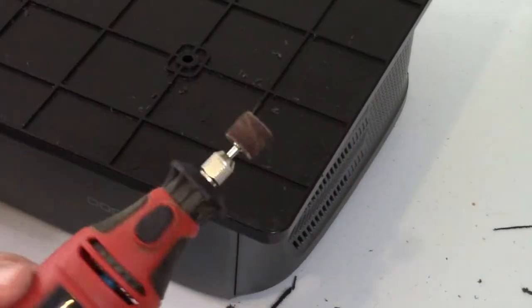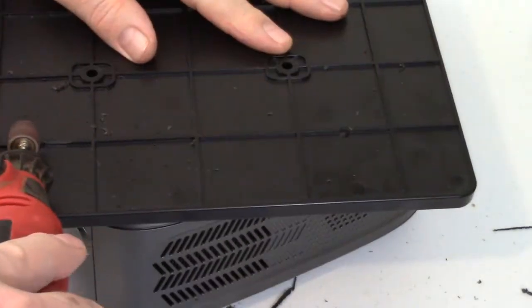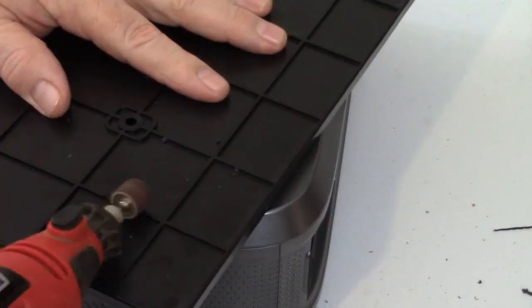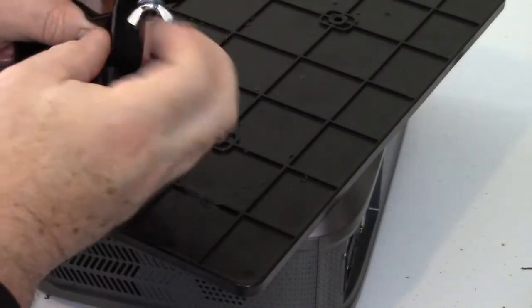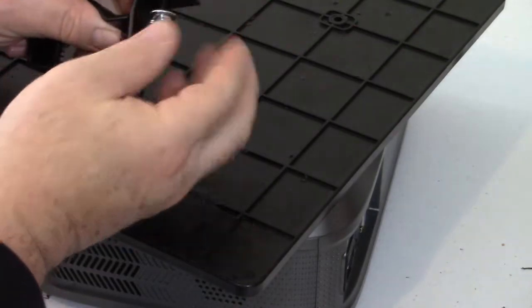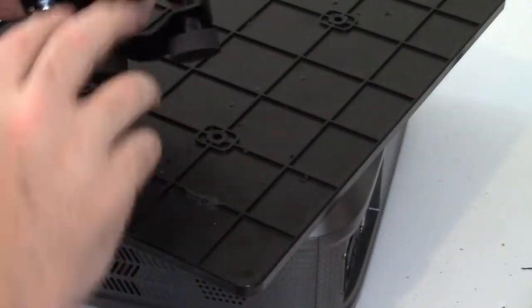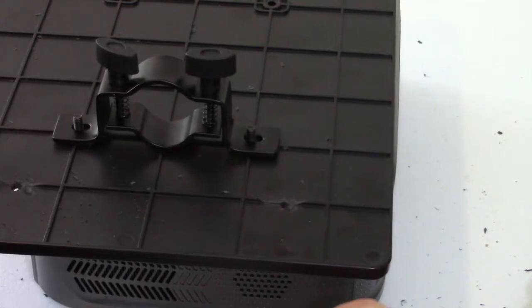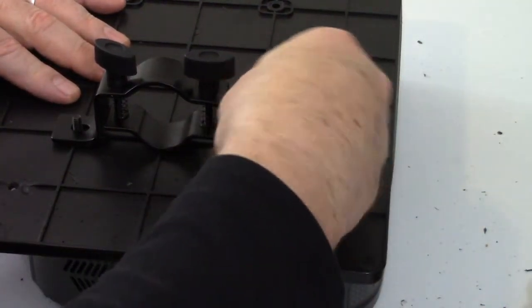Alright, so we got a Dremel tool. This should make quick work of this little ridge. And it's completely gone. Do the same thing over here for this one. And voila. Now we'll take our bolts out of this so that we can attach them to our laptop platform. Our bracket will fit over that, and then we'll put our washers and our wing nuts back on here.